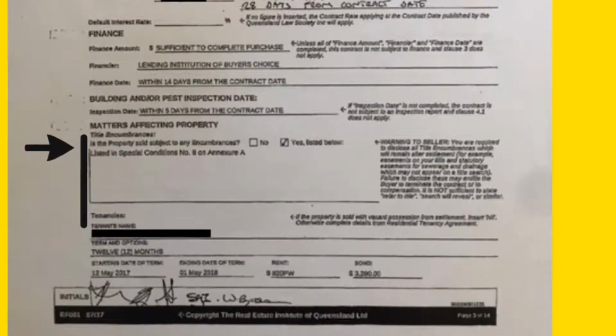But the other part on page 2 that I really needed you to see was down below where I've got the arrow there, matters affecting property. So this is where the encumbrances are generally referred to. Title encumbrances: is the property sold subject to any encumbrances? And it's ticked yes, listed in special condition number 8 of Annexure A. And there were quite a few encumbrances because, as you all know, my place is in a complex, and so there's easements running across the property for being able to access various different features of the property and common property.